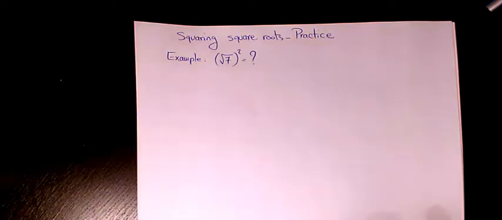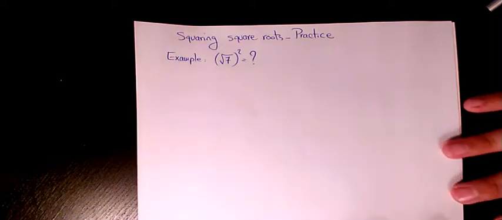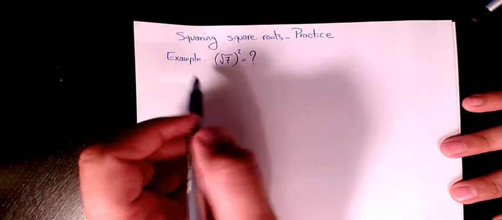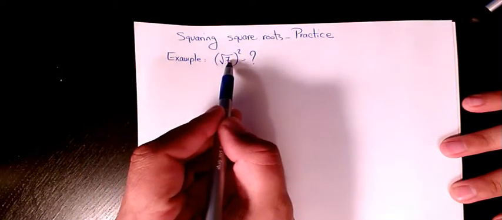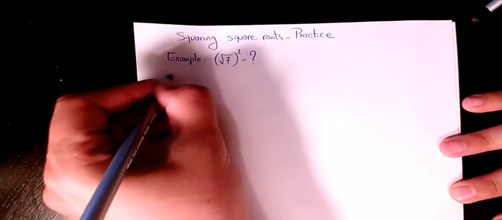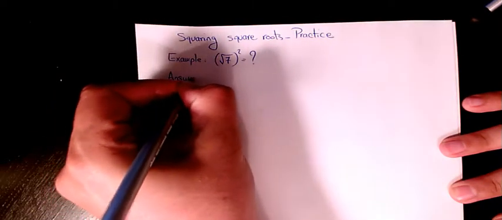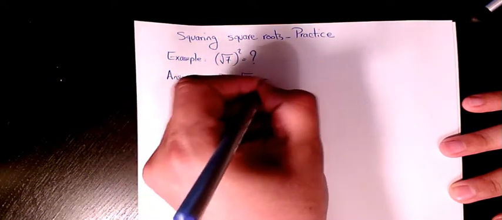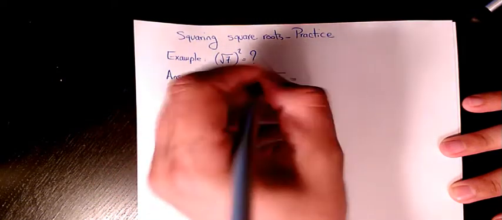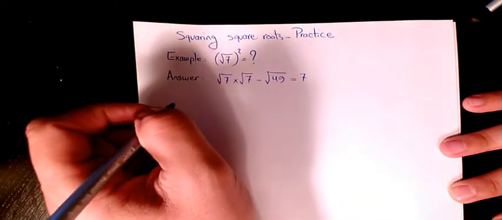In this video I want to give you some more examples regarding squaring square roots. First example I have is root 7 to the power of 2. The answer is root 7 times root 7 will be root 49 equals 7.